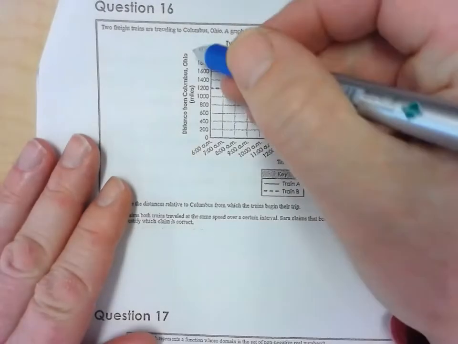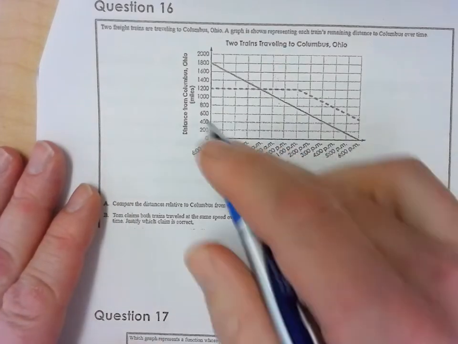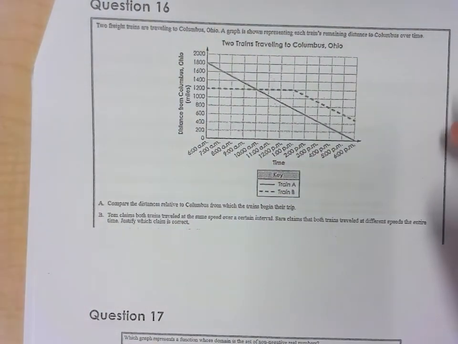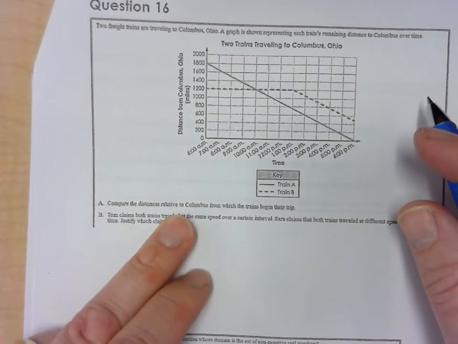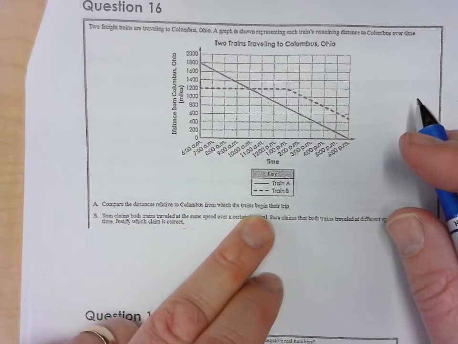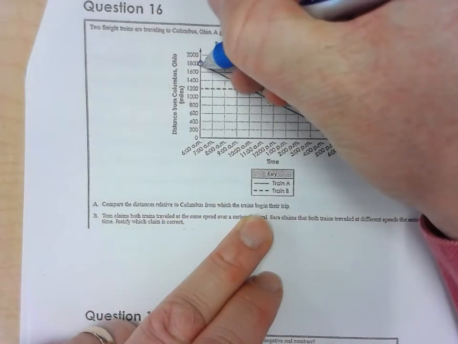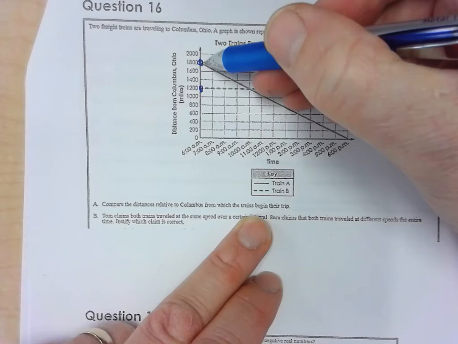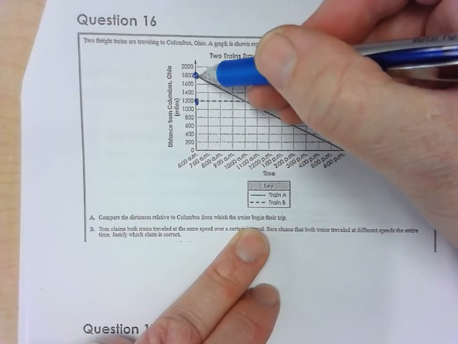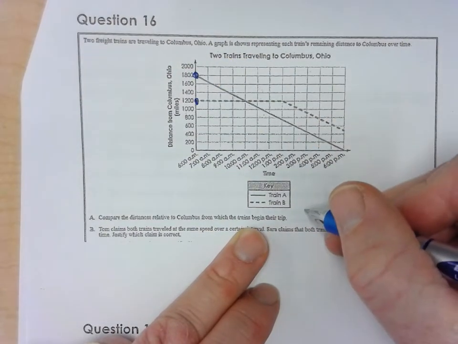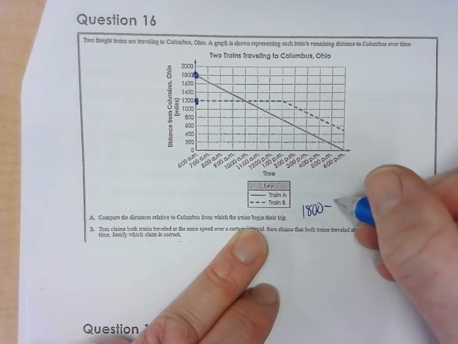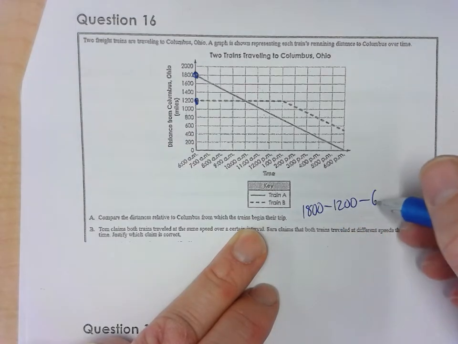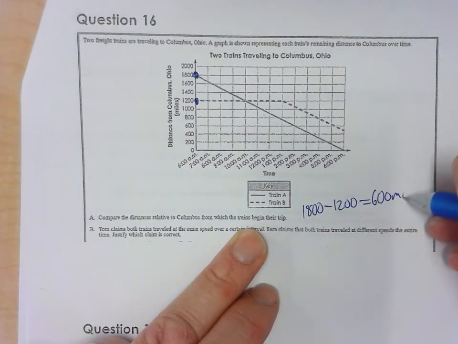The next one, we have distance from Columbus, Ohio, and we have times during the day, and we have a couple of trains. It says compare the distances relative to Columbus from which the trains begin their trip. Okay, so there's the beginning point. It's 1,800 miles for this train from Columbus, and 1,200. So the difference would be 1,800 minus 1,200, so it would be 600 miles difference between the two.